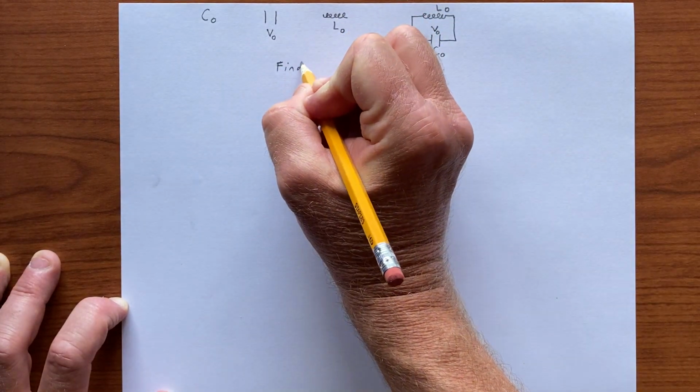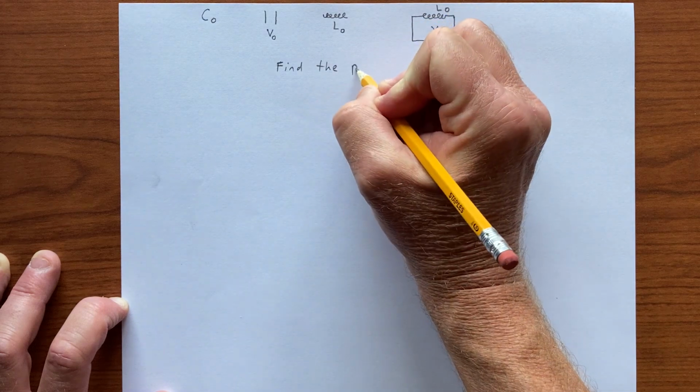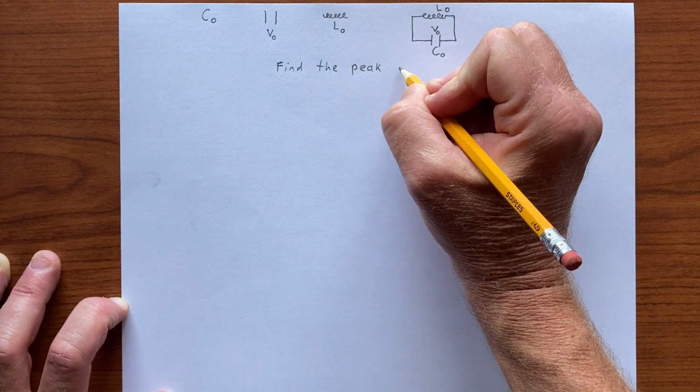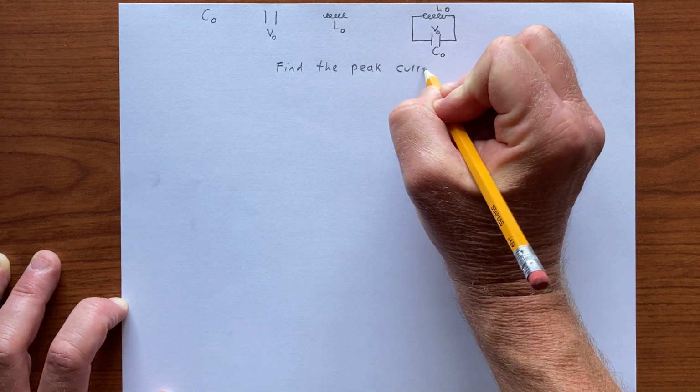So find the peak value of the current in the circuit.